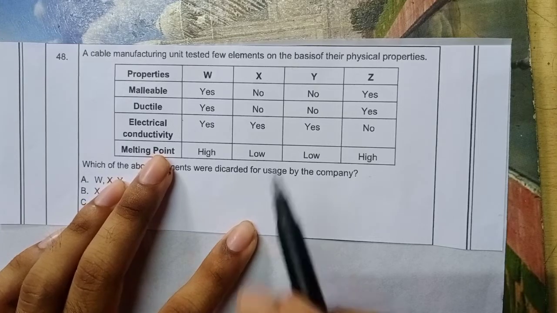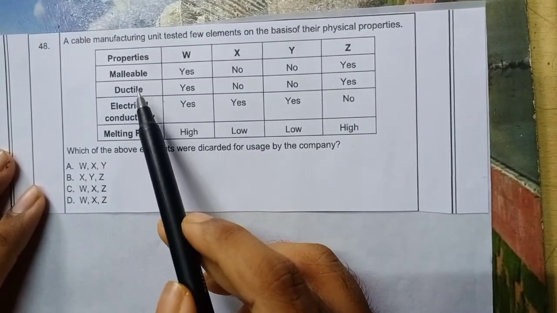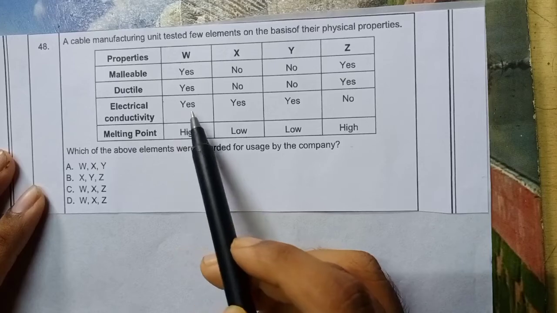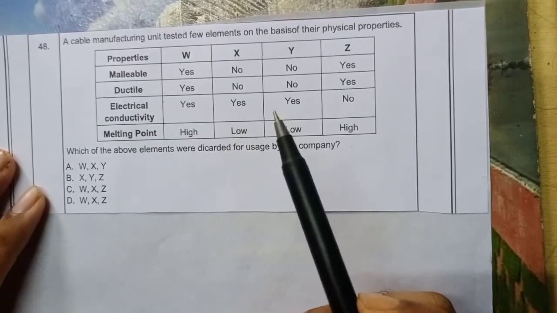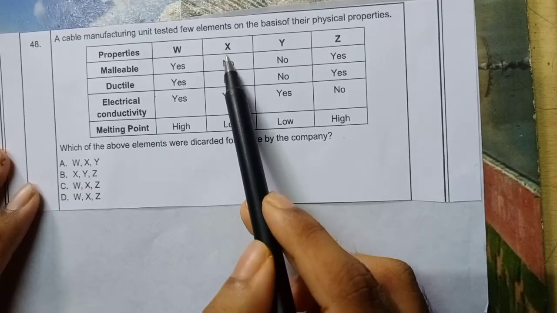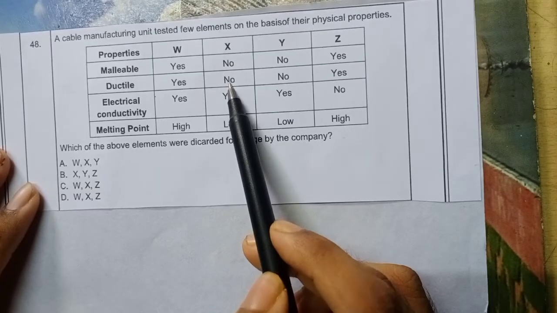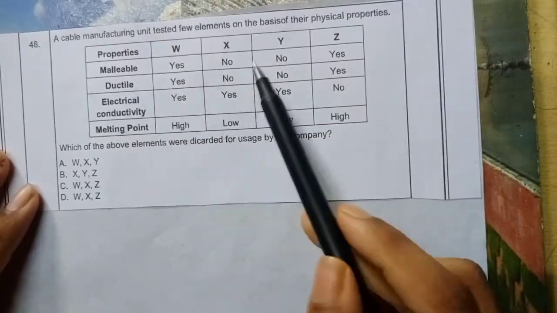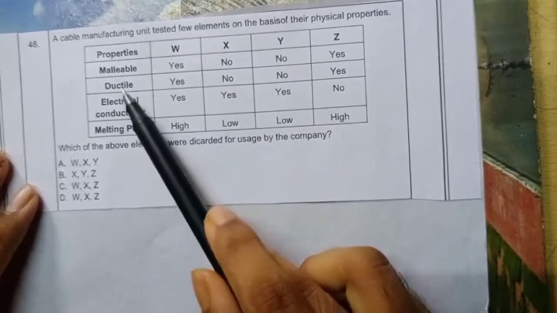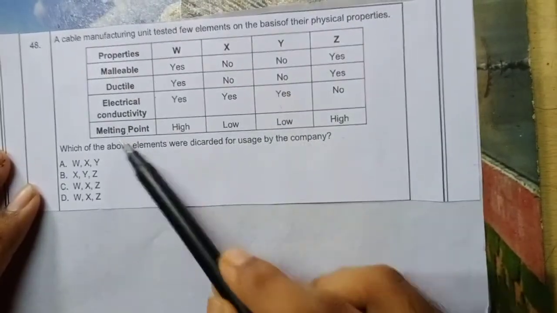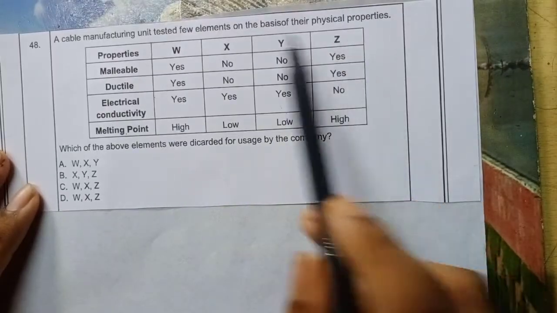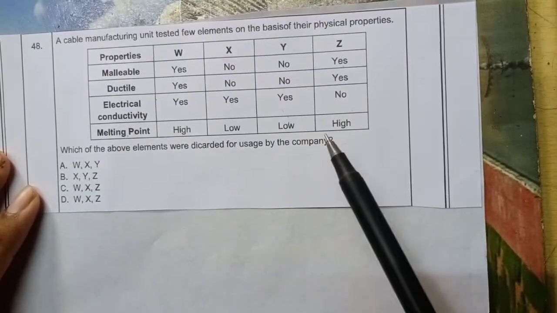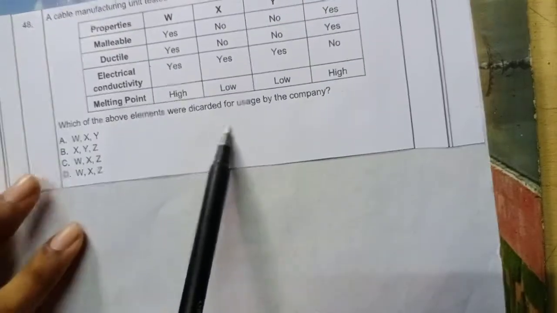For W: malleable yes, ductile yes, electric conductivity yes, melting point high. For X: malleable no, electric conductivity yes, melting point low. For Y: malleable no, ductile no, electric conductivity yes, melting point low. For Z: malleable yes, ductile yes, electrical conductivity yes, melting point high. Okay, so which of the four are discarded by the company?